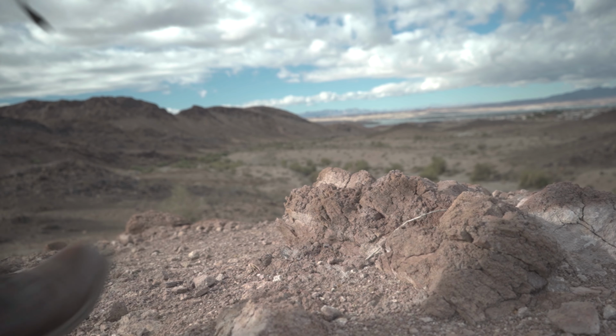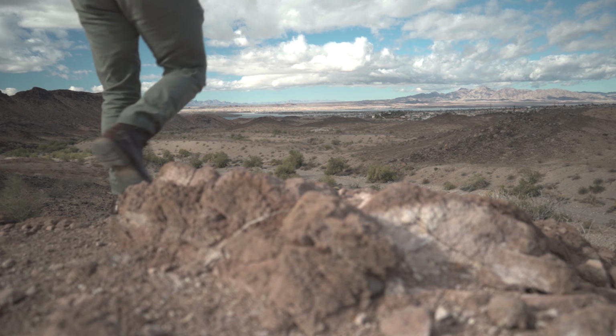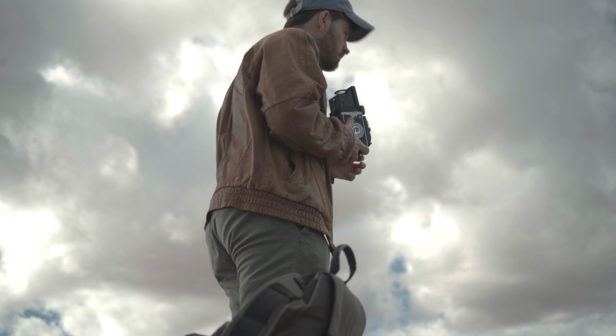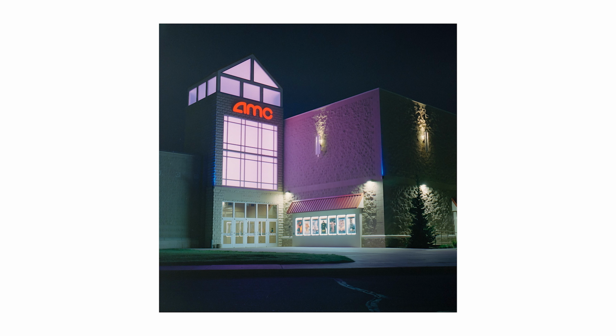Now, if you're a photographer that's a little bit more experienced, or maybe you're a photographer that likes to shoot much slower and more intentionally, and you like to shoot subjects like landscapes or buildings, or things that are far away and need as much detail as possible, I think medium format would be the format for you.